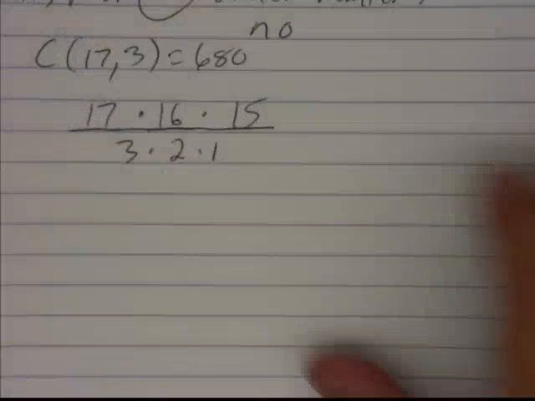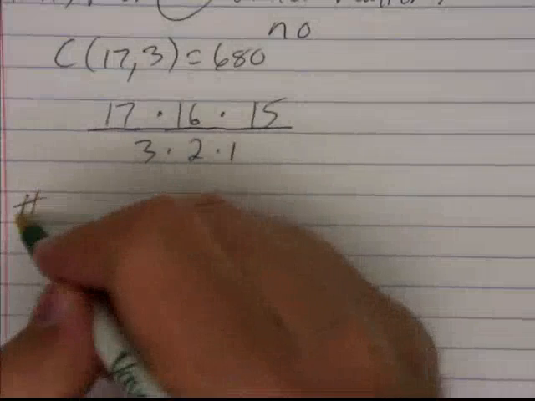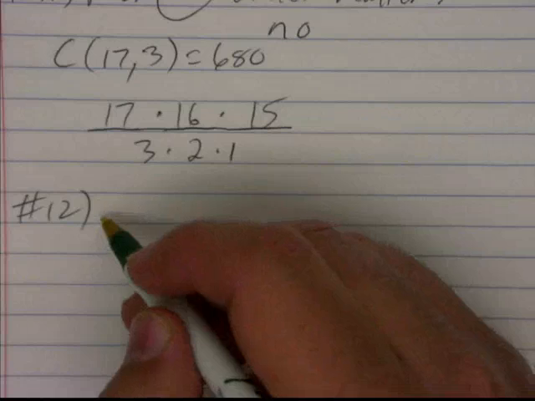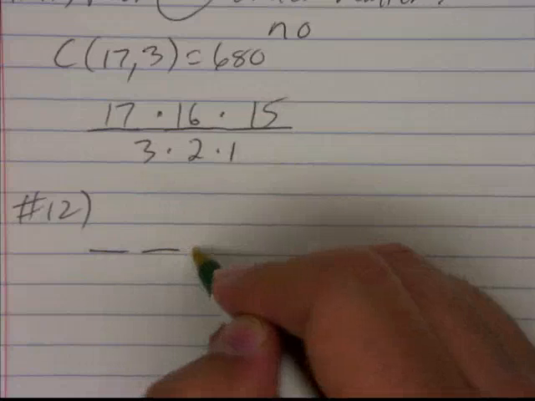The last question is number 12. And it says a password for a computer consists of 3 different letters of the alphabet followed by 2 different digits from 0 to 9. How many passwords are possible? And on this one, I wouldn't go with permutations or combinations. I would just go with the slot method.